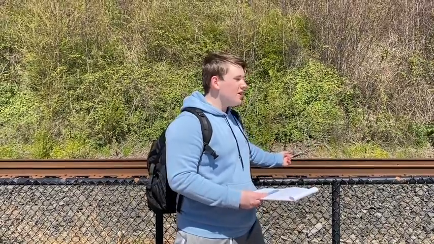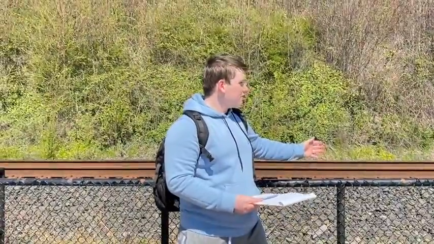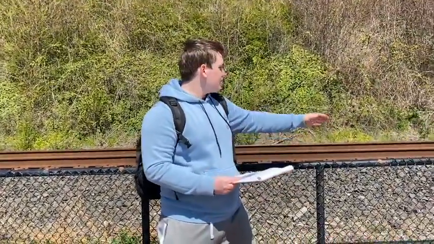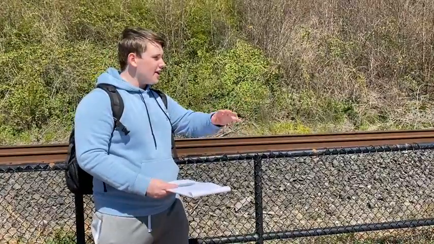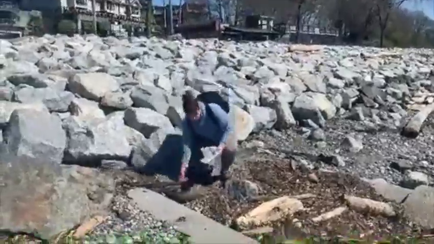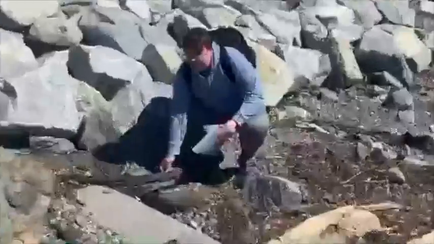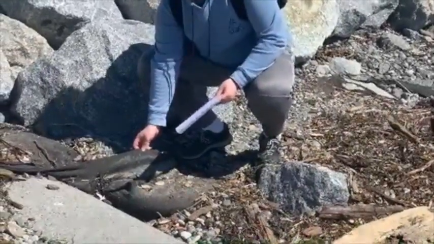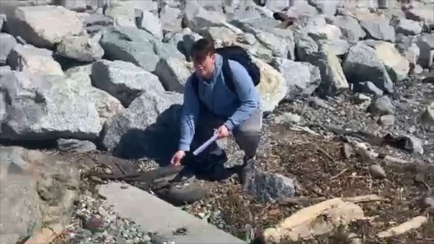This right here behind me is a railroad. It is also actually a dike because it was built up so it stops flooding and water from getting over onto the other side. Right here is geotextile fabric. It is used to reinforce and protect areas of the shoreline.